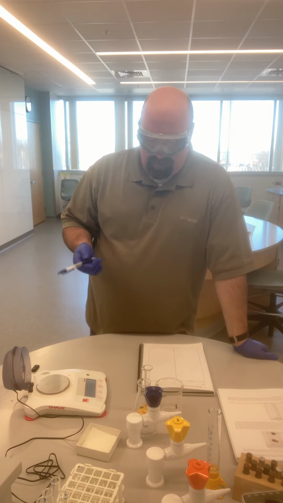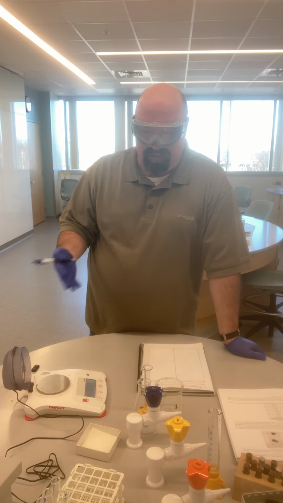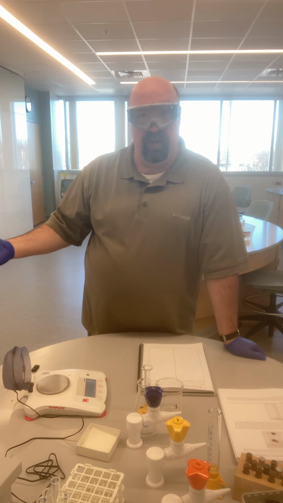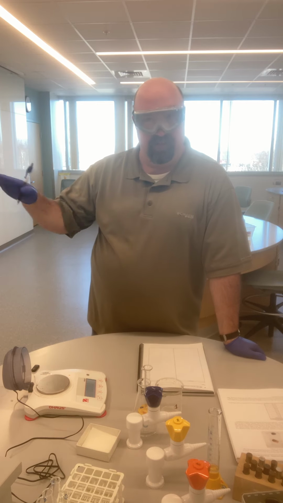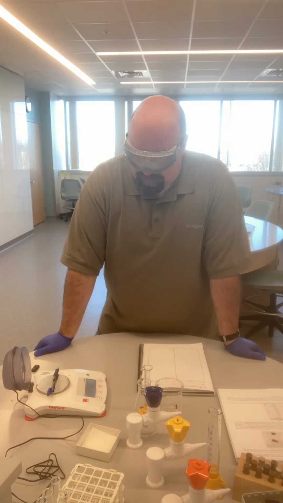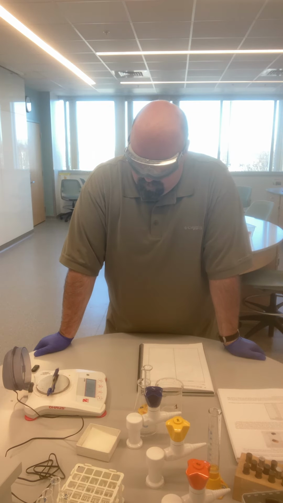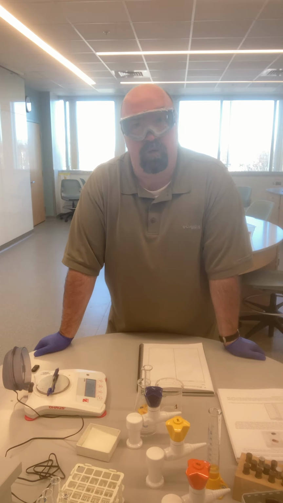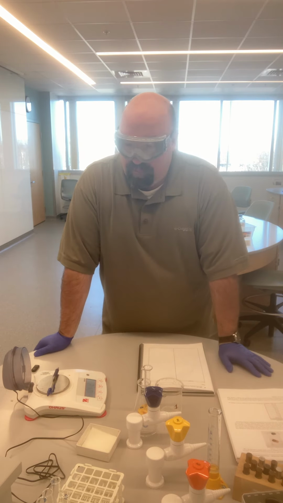And so we then zero the balance, which tells the balance that there's nothing on it right now. The mass should be absolutely 0. So it zeroes it out. And so then I literally can just place my pen down on the balance, wait for it to stabilize, and I see that my pen weighs 10.412 grams. And so that's something easy enough.